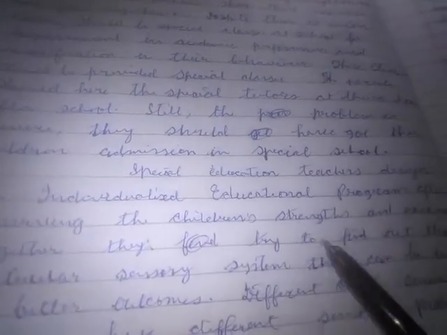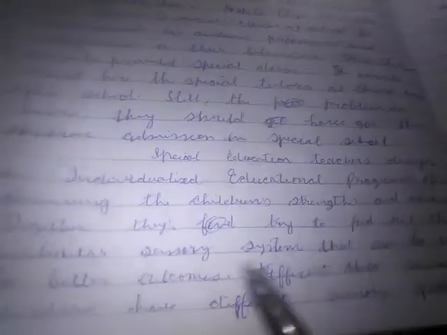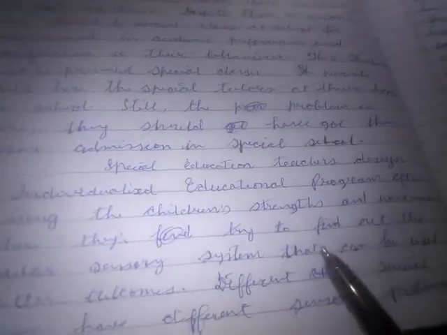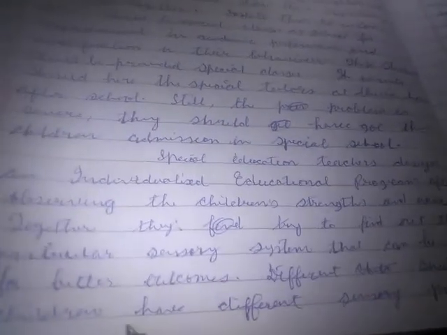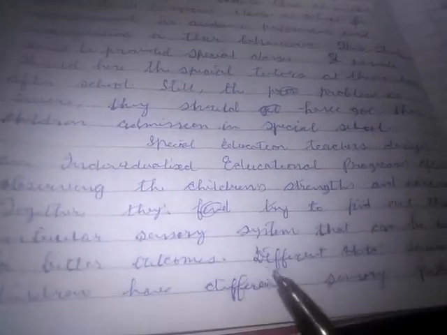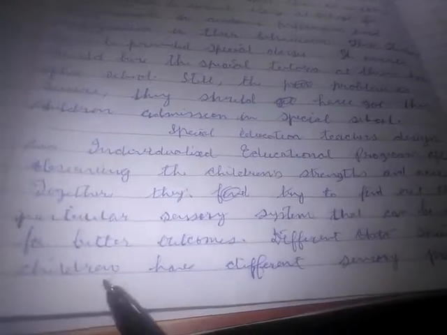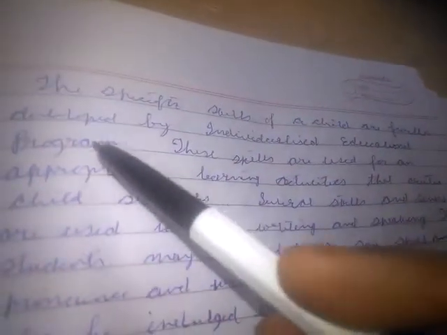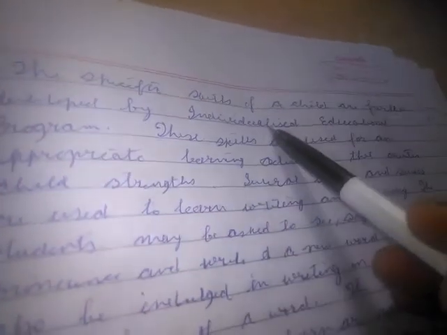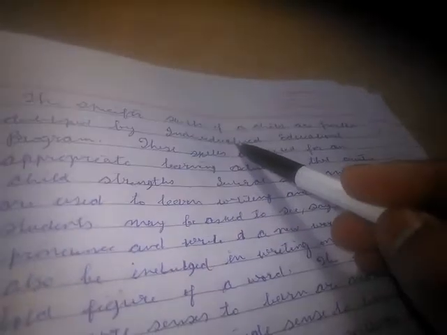After observing the children's strengths and weaknesses together, they try to find out the particular sensory system that can be used for better outcomes, as different special children have different sensory problems. The specific skills of a child are further developed by the individualized educational program.